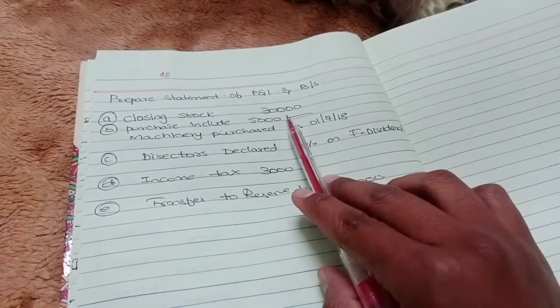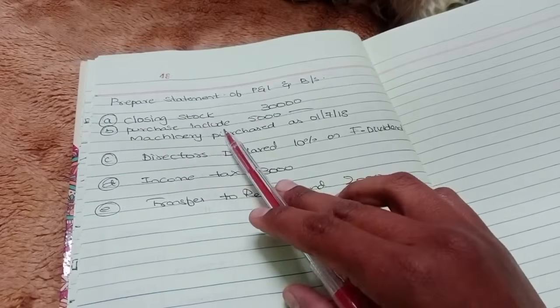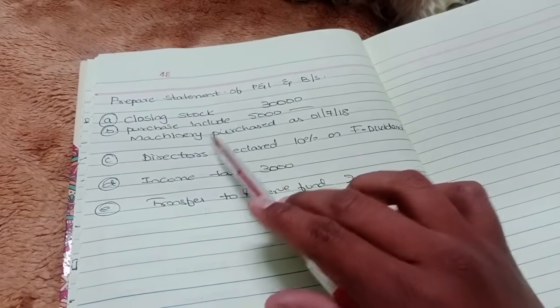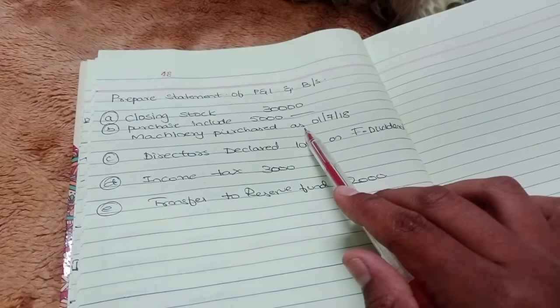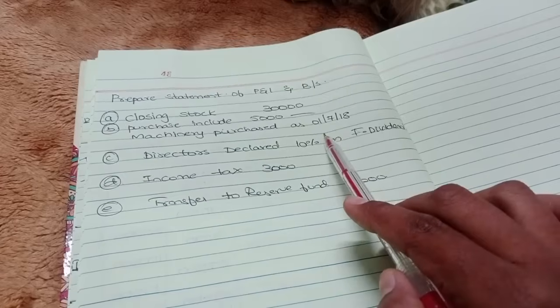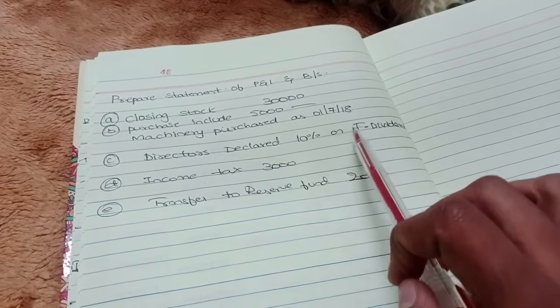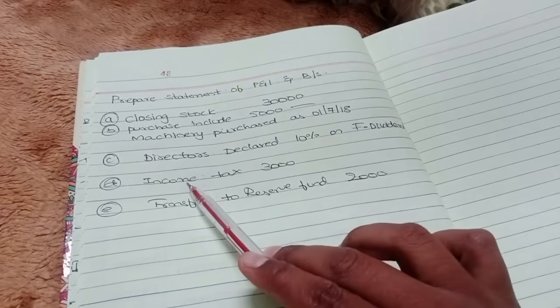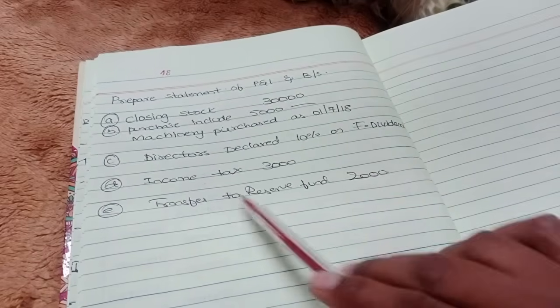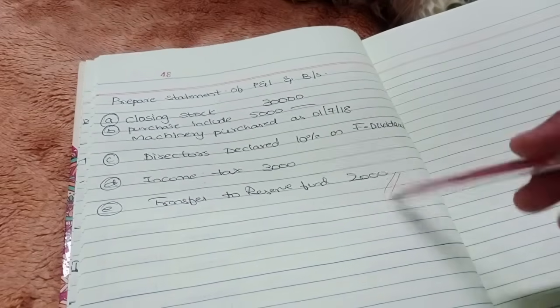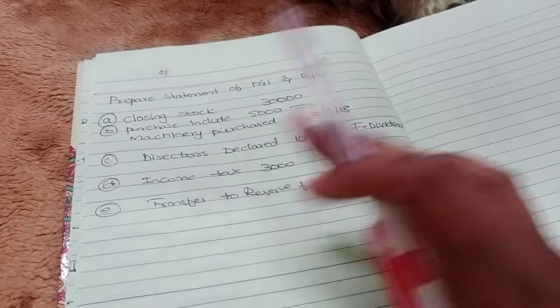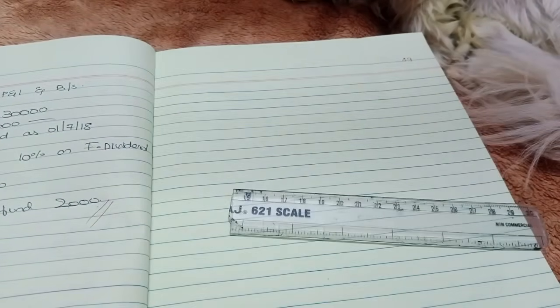Closing stock is 30,000. Purchases include 5,000 machinery purchased on 1st July 2018. Directors declared 10% dividend on fixed deposit. Income tax 3,000. Transfer to reserve fund is 2,000. We just need to prepare the P&L account and balance sheet. First we will draw the P&L account. How should we draw the P&L account? One minute, I will draw it and share the screen.